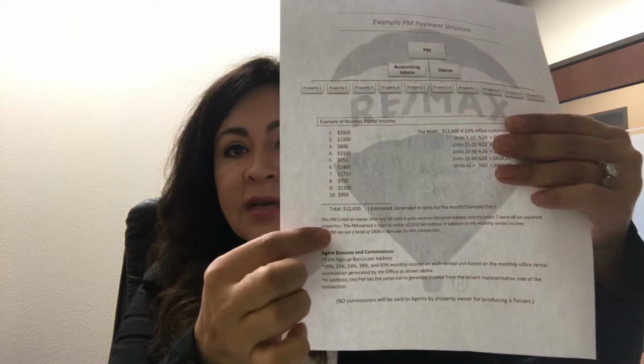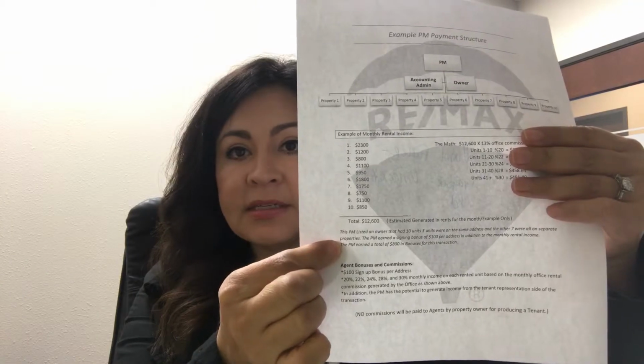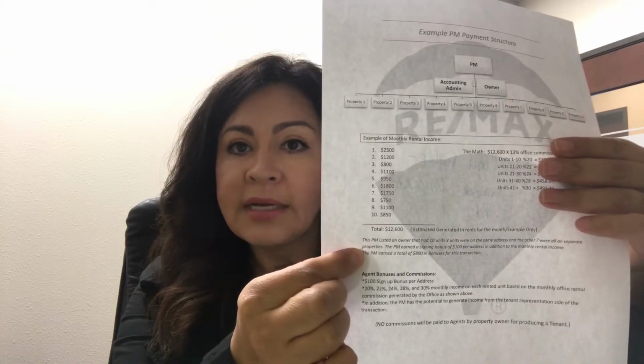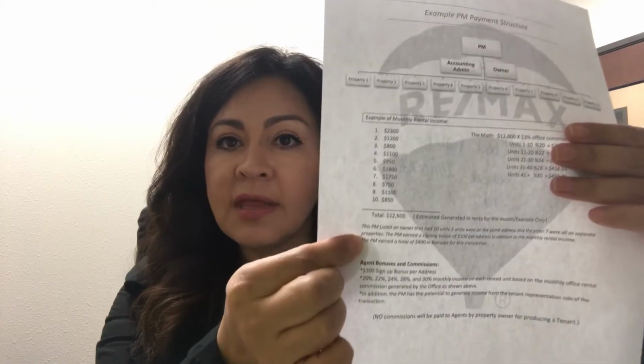Right below, let me show you, right down here in this paragraph, it's going to talk about what an agent earns when they sign a listing agreement for each unit. There's going to be a fee of $150 for each transaction to the property owner.